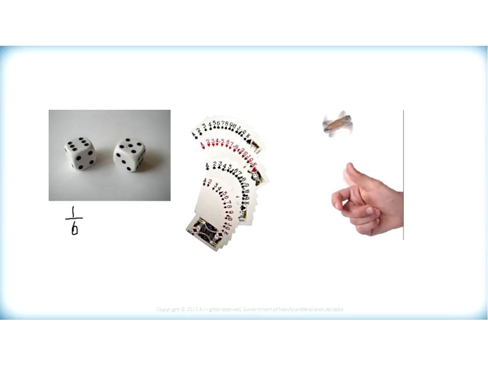And also, if you're flipping coins, you can often try to determine the probability of flipping a certain face on your coin. A coin, of course, has two faces, a heads and a tails. So if I wanted to determine the probability of flipping a heads, there is one head on a coin, and there are 2 faces in total. So the probability of flipping a head on a coin is 1 in 2.